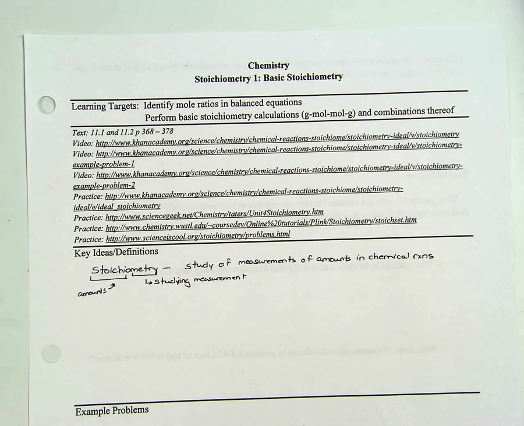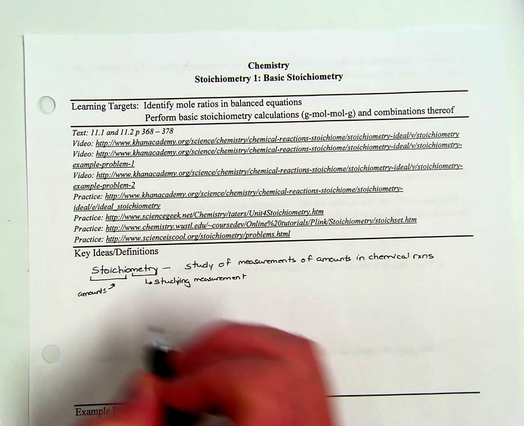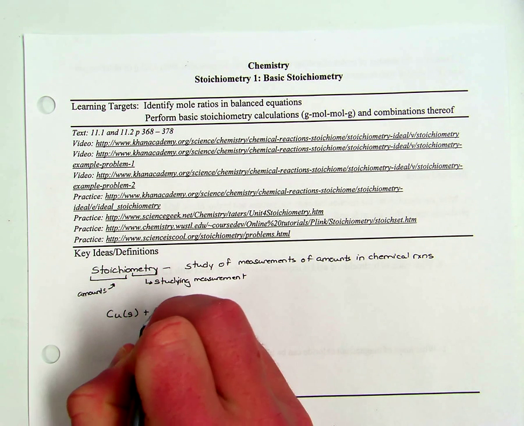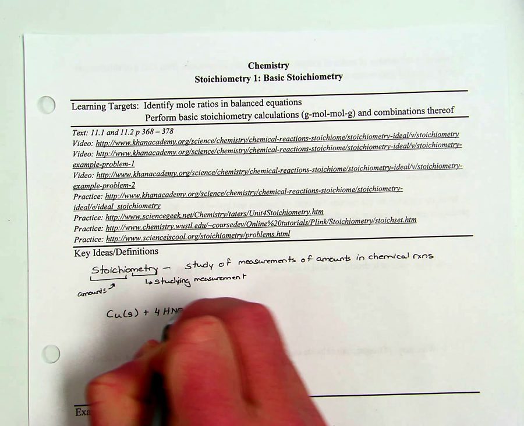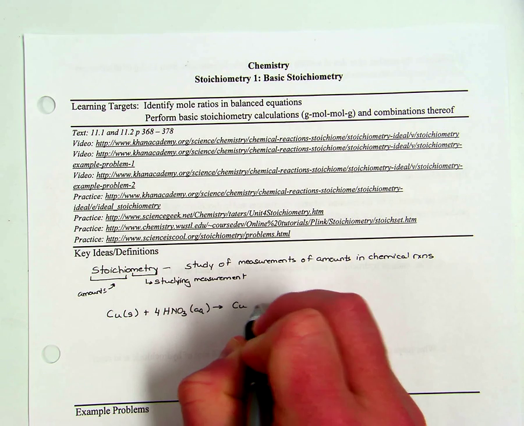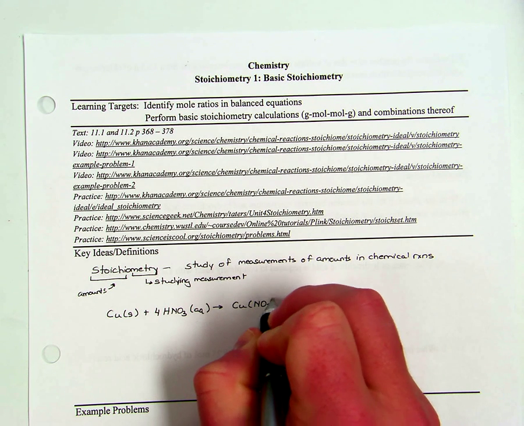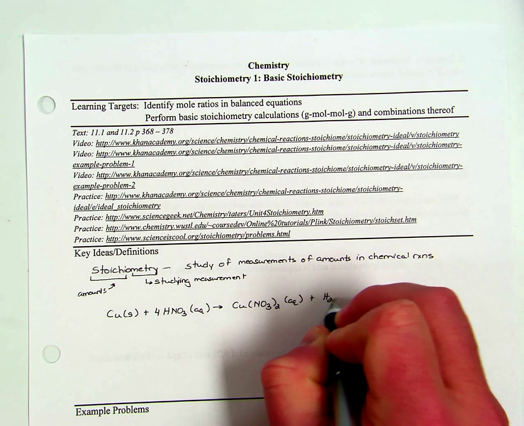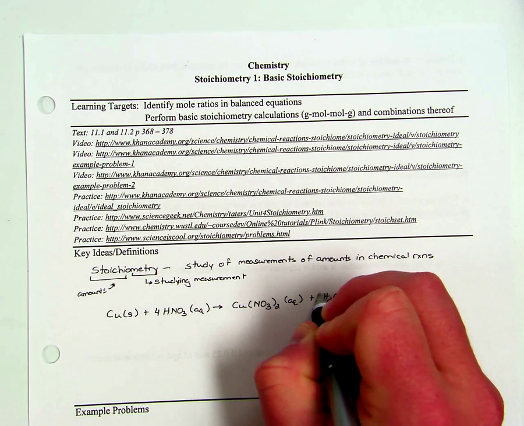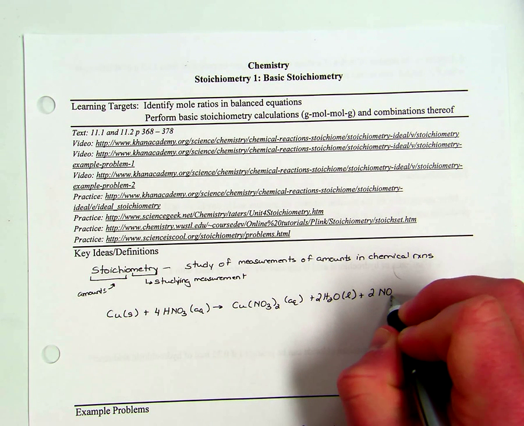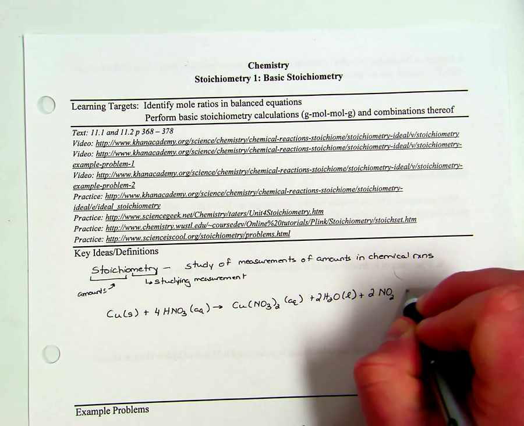Let's say we had this reaction, a reaction we've seen quite a bit. Let's say we had copper solid reacting with nitric acid. You need a 4 coefficient there to balance that. And our products here, we get copper 2 nitrate, Cu(NO3)2, and that will be aqueous. We get water, and that will be liquid. You'll need a 2 coefficient in front of that to balance it. And we would also need a 2 in front of the NO2, the other product, and that is a gas.